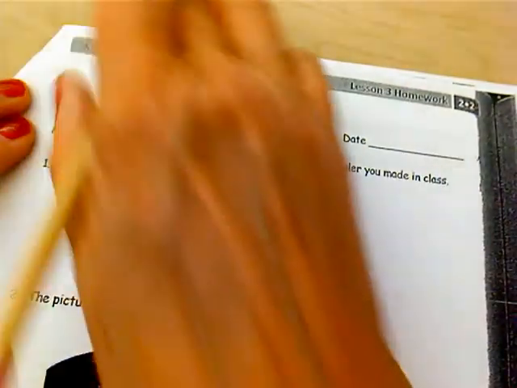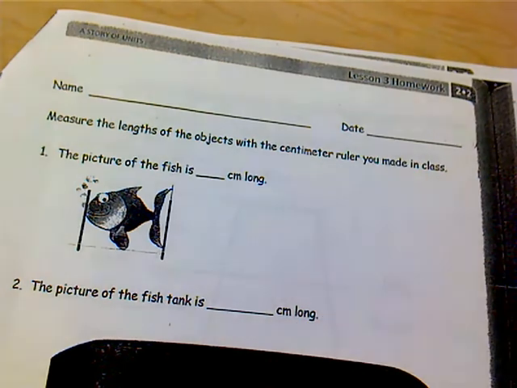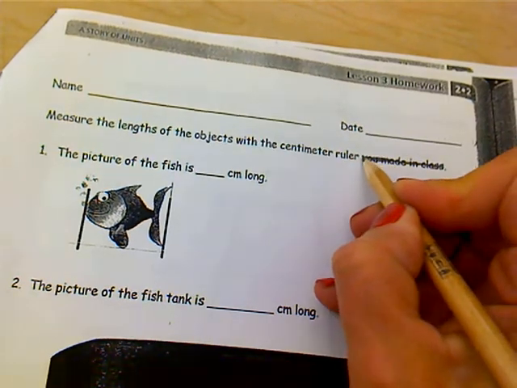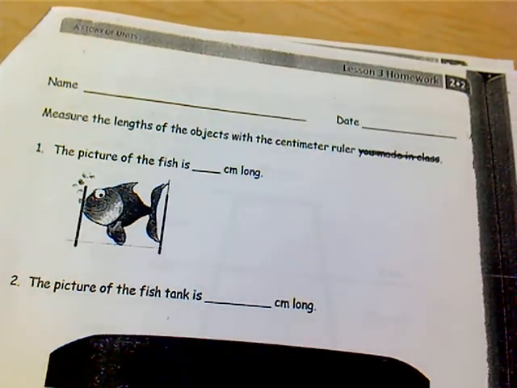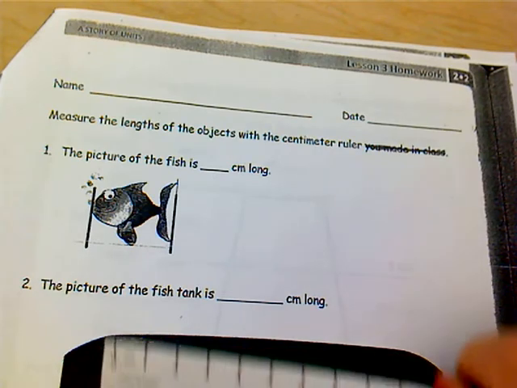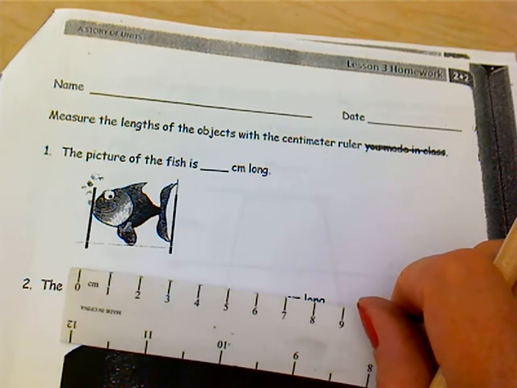Okay, let's flip the paper over. And it looks like we have some more measuring that we're going to do. Measure the lengths of the objects with the centimeter ruler. We didn't make one in class because we already had one. I just wanted you to use the real thing. If you want to try and make a centimeter ruler at your house, you're welcome to do that. But Miss Star, we just don't have time to do that here at school. So I'd rather you use the real tool.